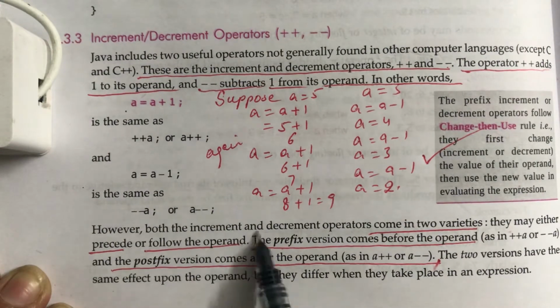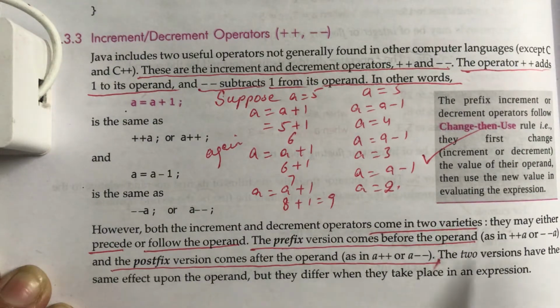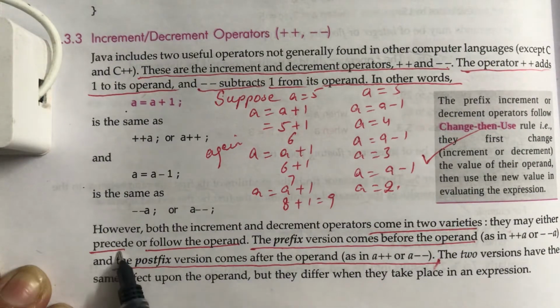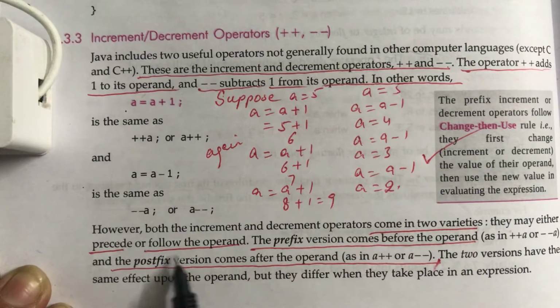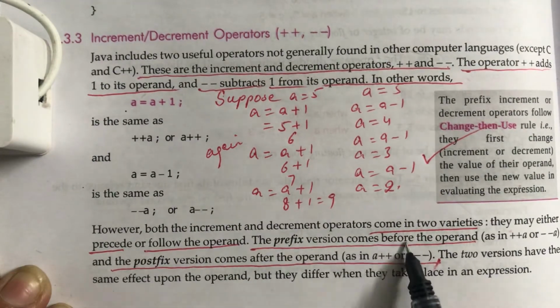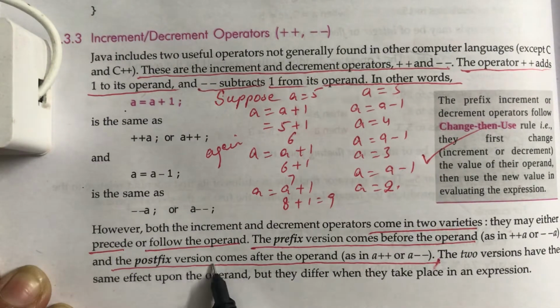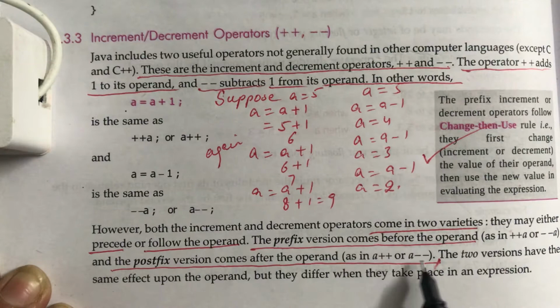And both the increment and decrement operators come in two varieties, pre and post. That means they may either precede, pre, or follow, that is post. The prefix version comes before the operand and the postfix version comes after the operand.